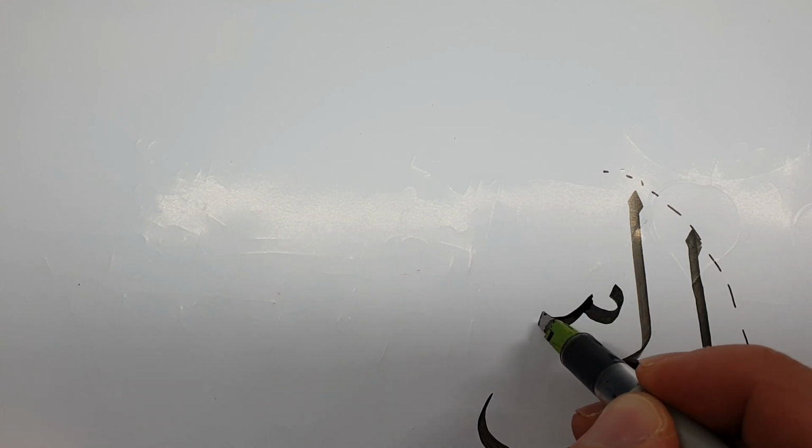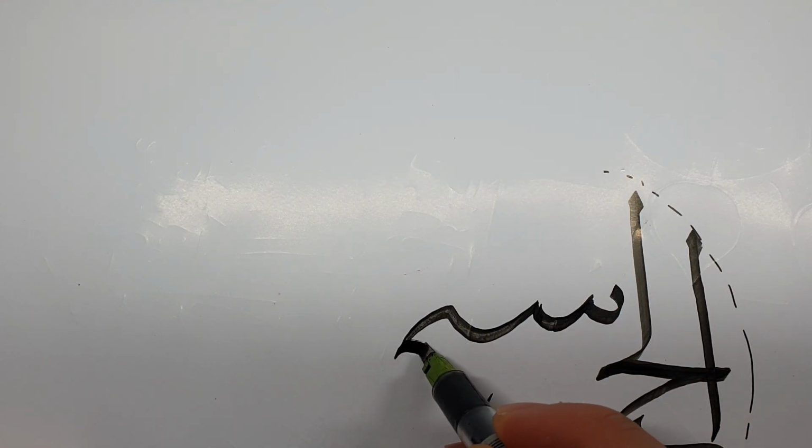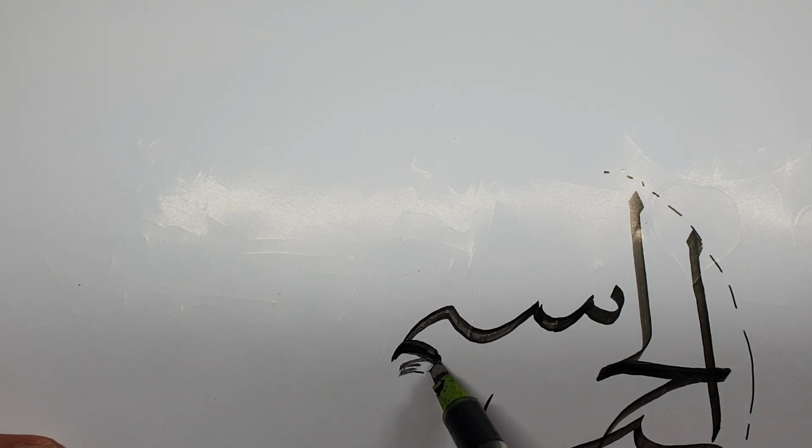It's a bit short, it has to be longer. Min, shiyam, shiyam al-karam.